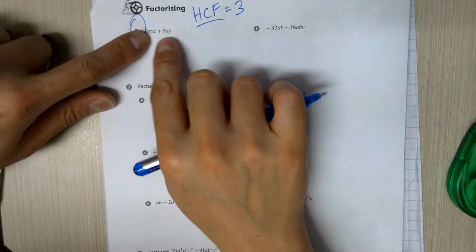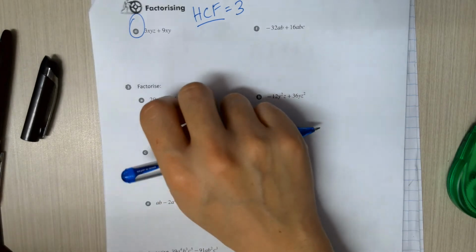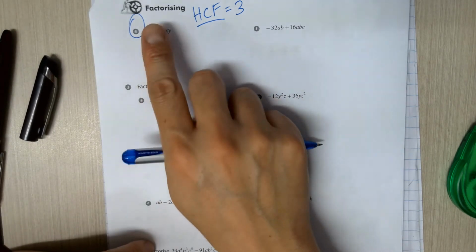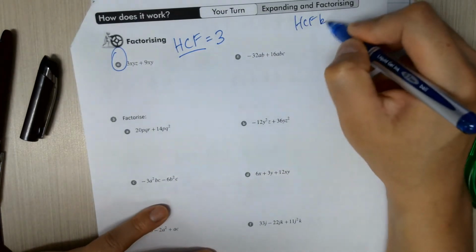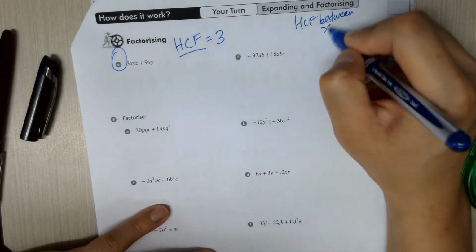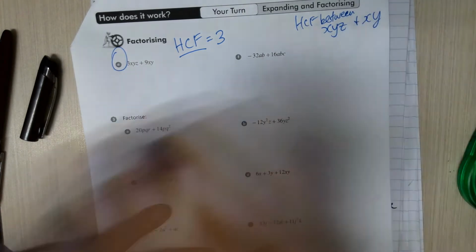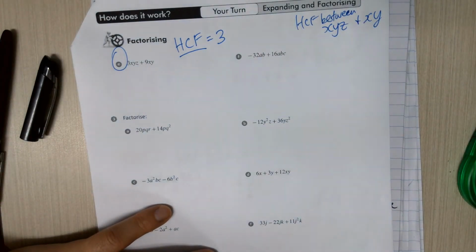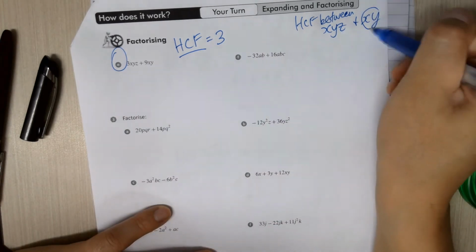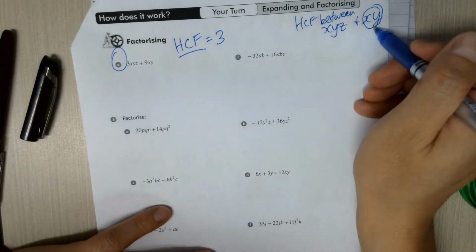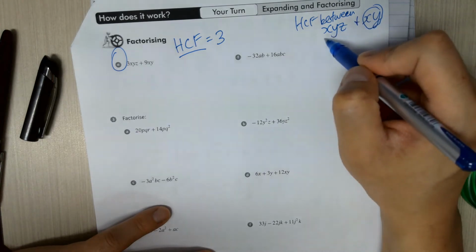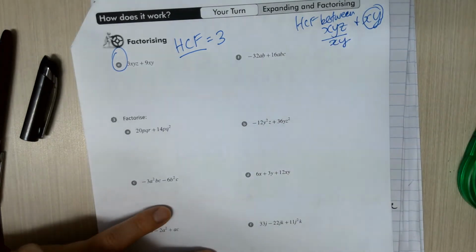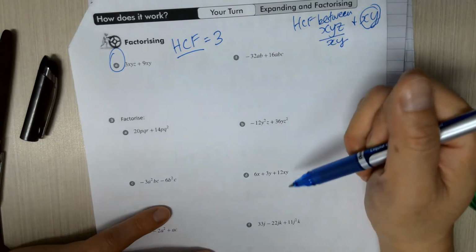Now ignore the numbers and look at xyz and xy. What is the highest common factor between xyz and xy? Well, obviously it has to be xy, right? Because you can divide xy by itself, and xyz you can divide by xy, because xy times z is xyz.